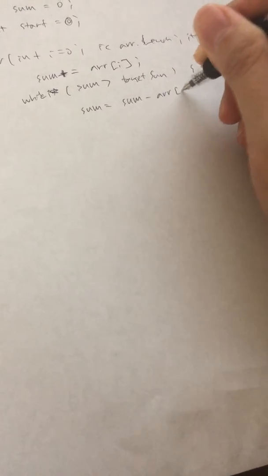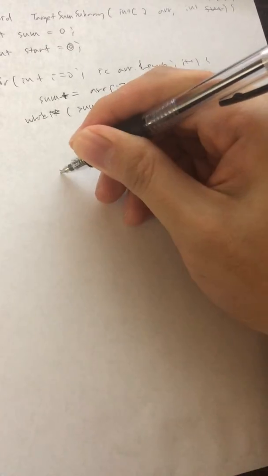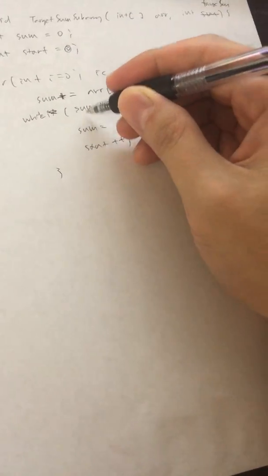So I'm going to do sum equals sum minus arr[start], and start plus plus. So it's going to do that until our sum does not exceed the target sum.